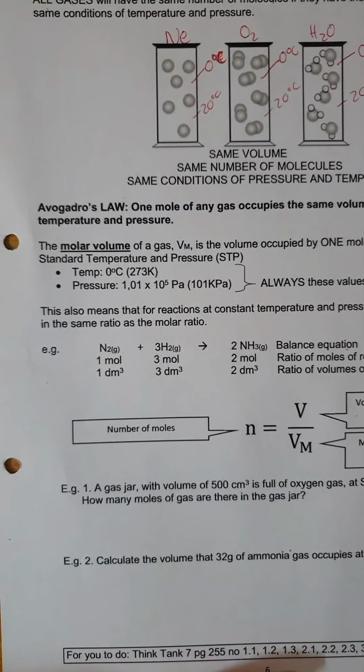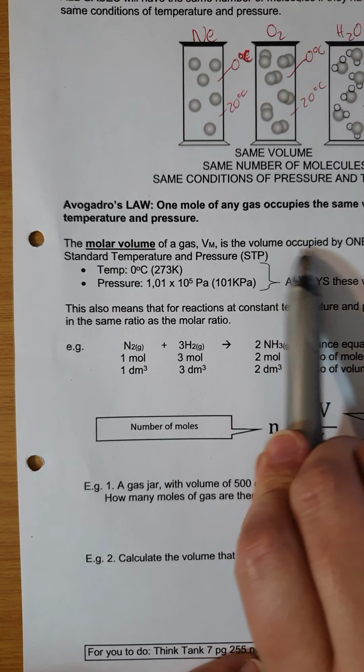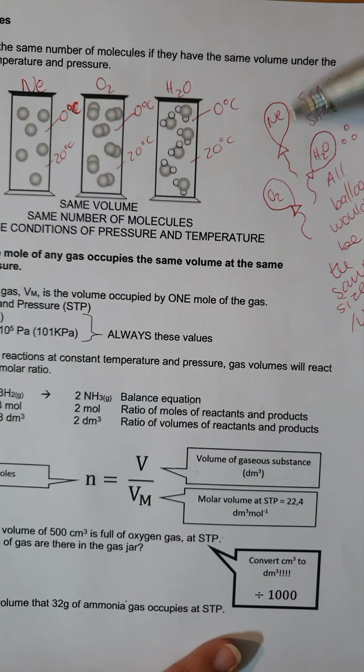So it is the volume, the size of these balloons, if they were filled with 1 mole, all of them with 1 mole, at a temperature of 0 degrees Celsius and under a pressure of 101 kPa, kilopascals, they would all have a certain volume. And that is what's called molar volume.